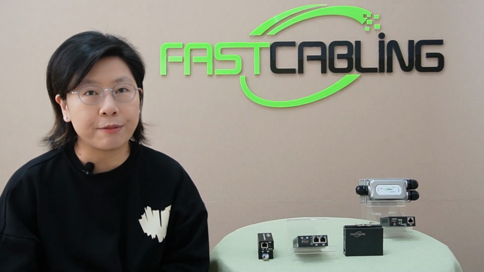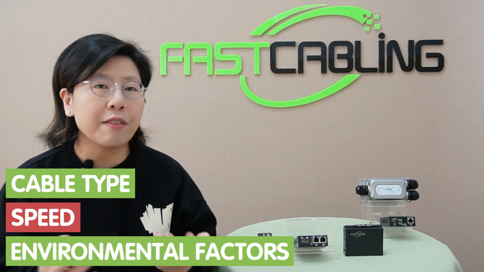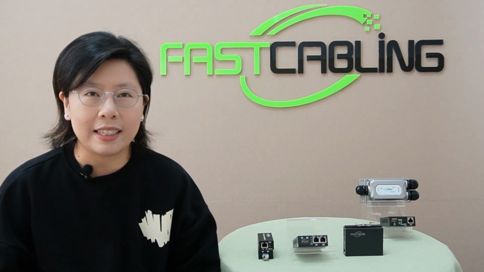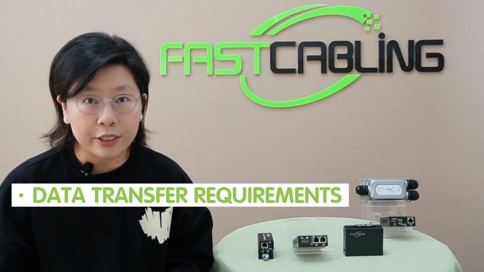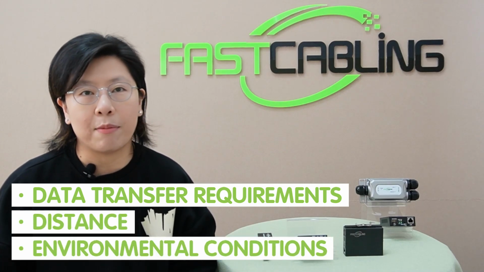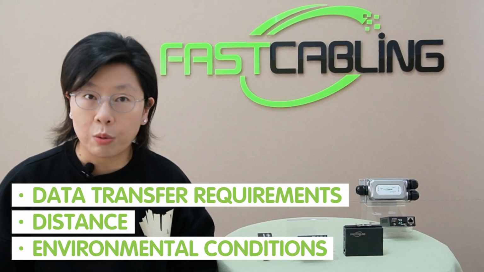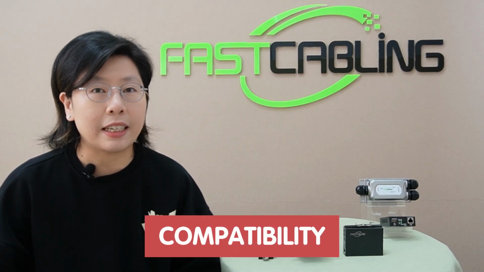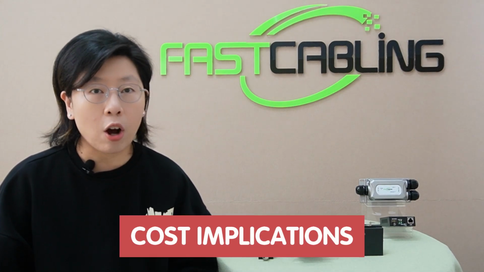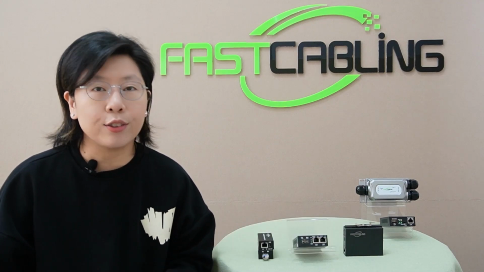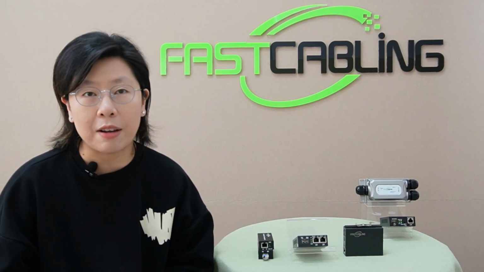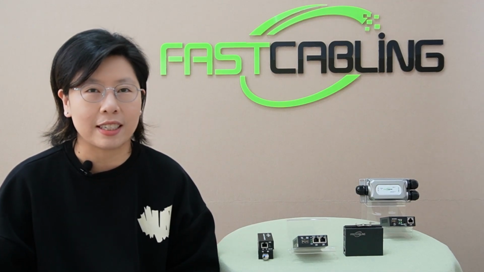So you need to consider the cable type, speed, and environmental factors. Firstly, understand your network's specific needs. Consider factors such as the data transfer requirement, the distance between the devices, and the environmental conditions in which the equipment will operate. Ensure compatibility with your existing network infrastructure and assess the cost implications of different models, keeping in mind the long-term benefits and savings associated with investing in a reliable and suitable fiber media converter.